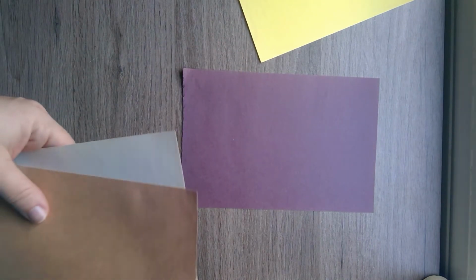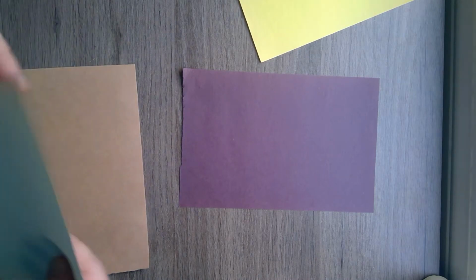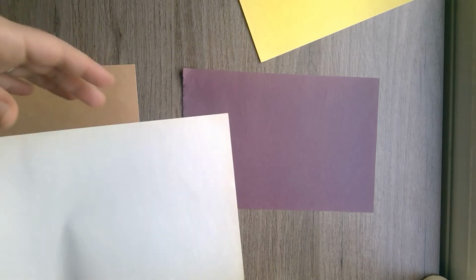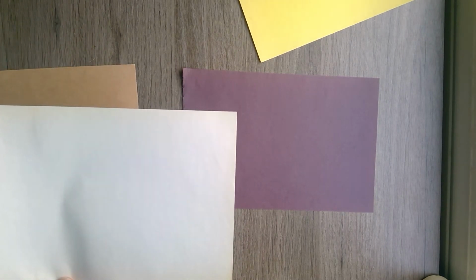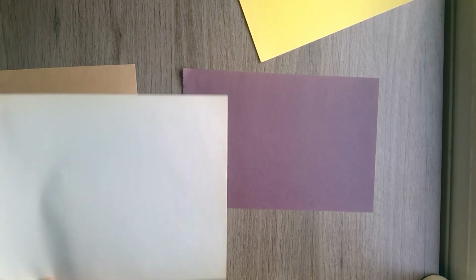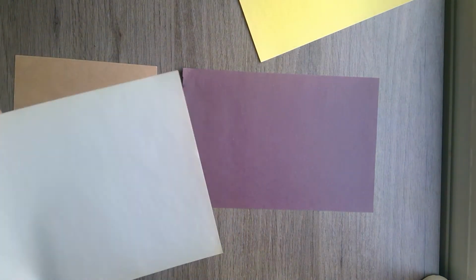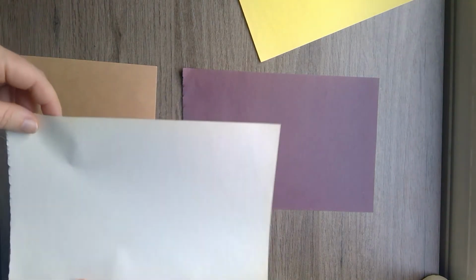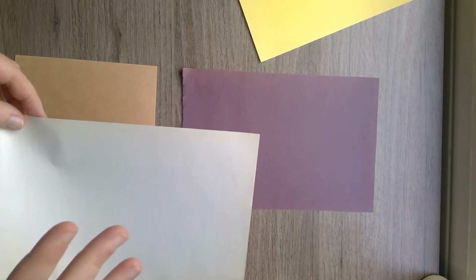The next thing is we're going to start cutting out different shapes from the papers we have. You can choose whatever colors you would like to use for your background, your houses, your buildings, whatever you'd like to use. I have these colors because I have a plan in mind of what I would like to make. With this grayish white paper, I want to make the street and a sidewalk.